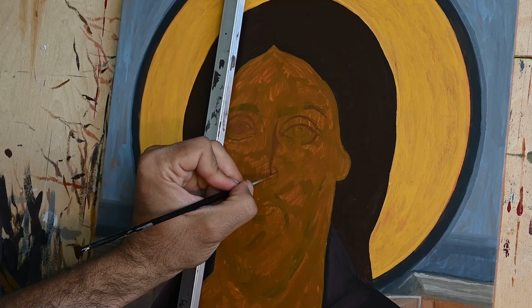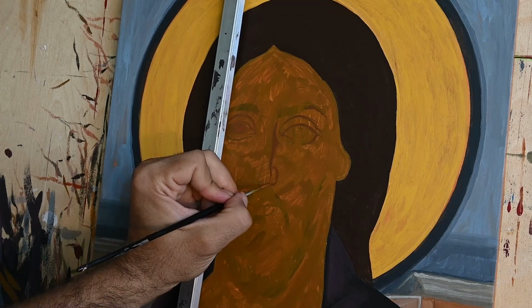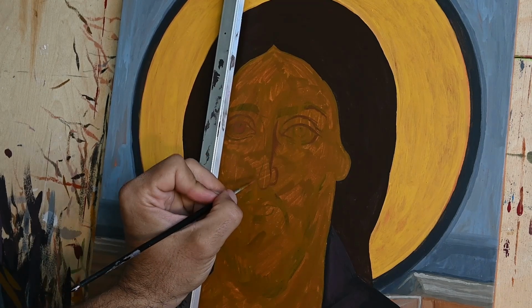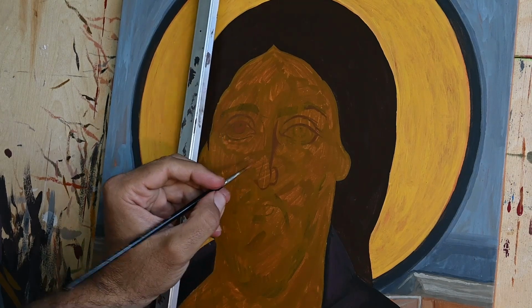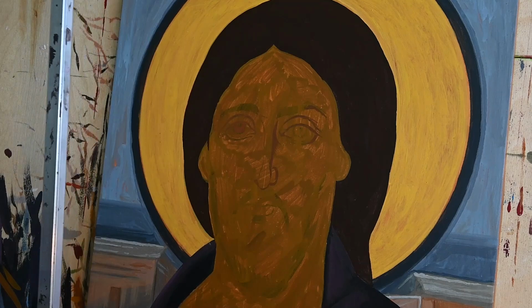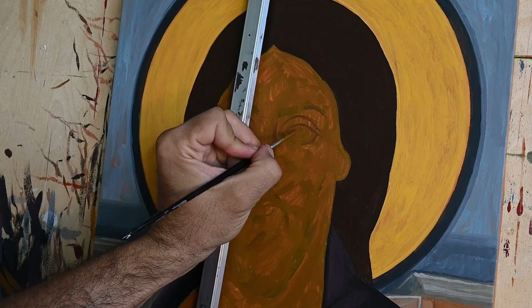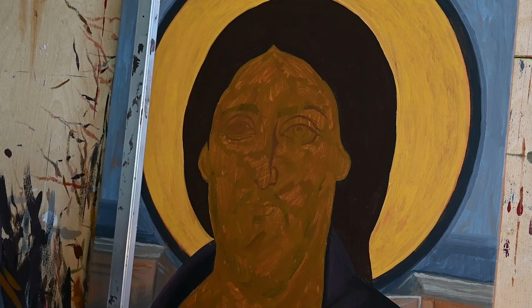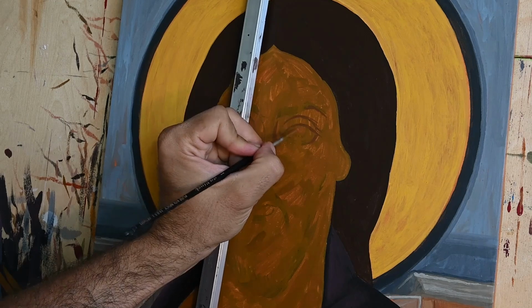Psychologically, at this point it's important to not be stressed about what's going on. Yes, the painting doesn't look complete at this point, but have faith and trust that something nice will come out of this.